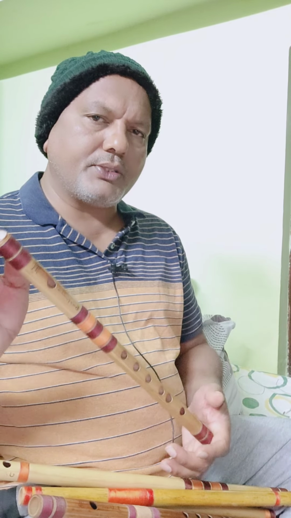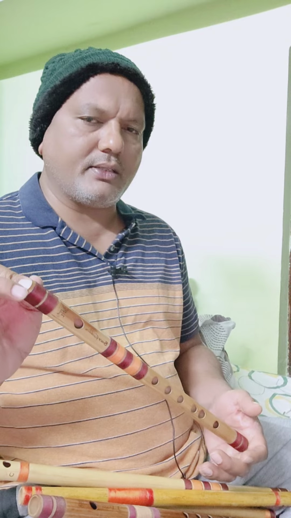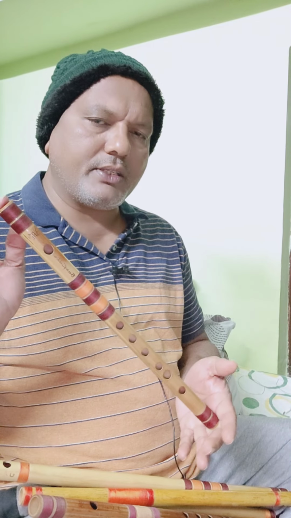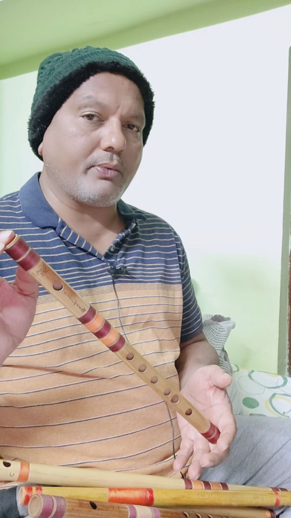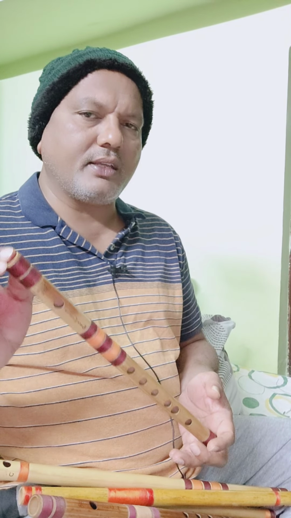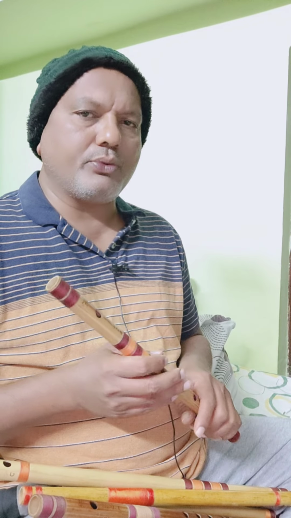So as you change the size of the flute, the sound will also change. If it is the big flute, the sound is very low. If it is the small flute, the sound is very loud and sharp. So this is the difference, and according to that you can play the flute.